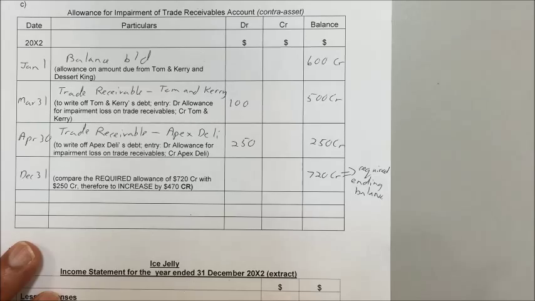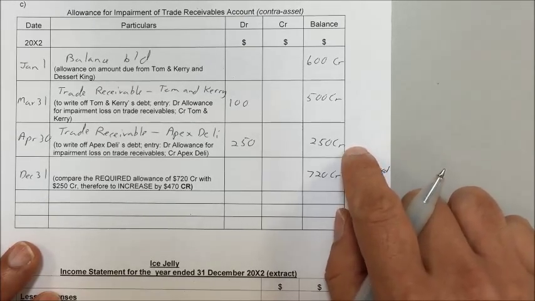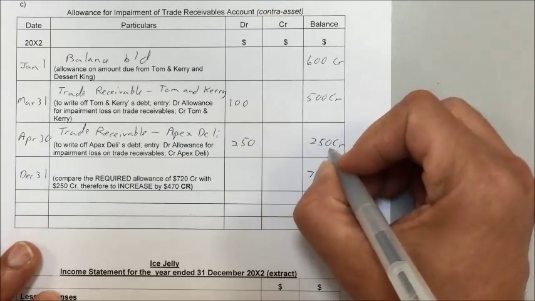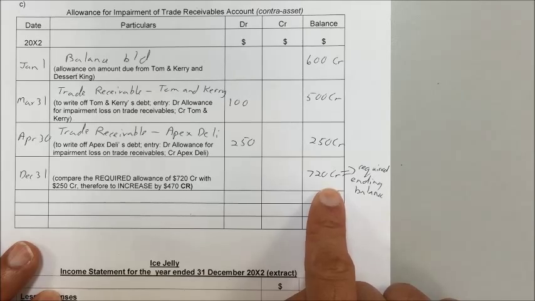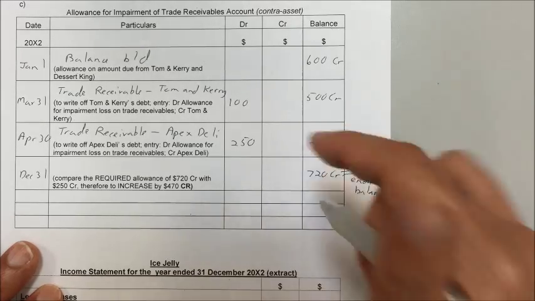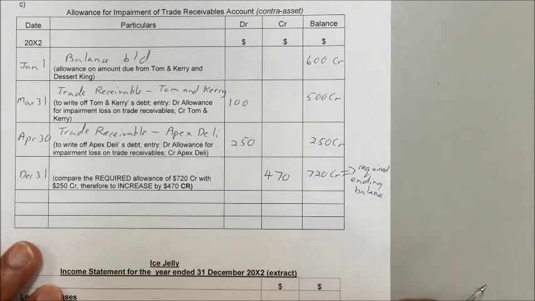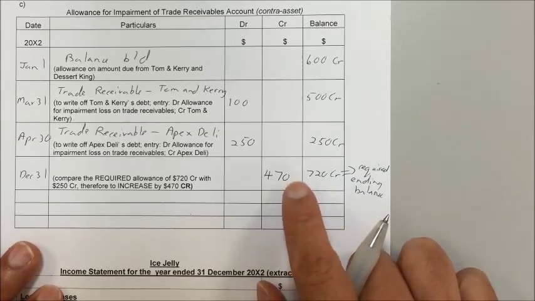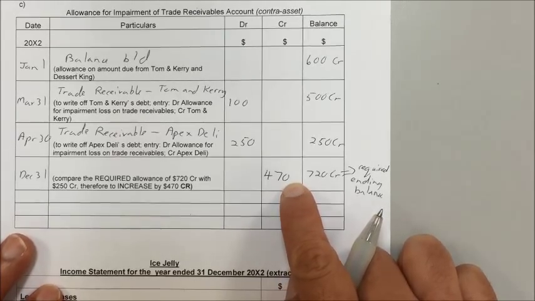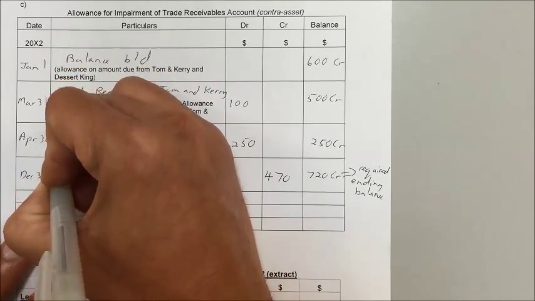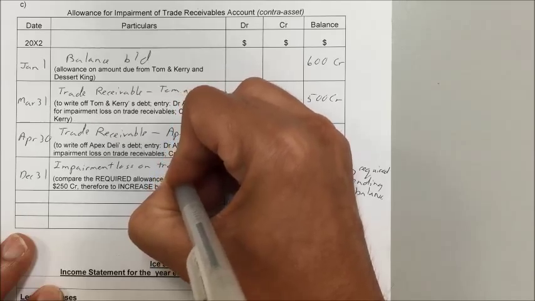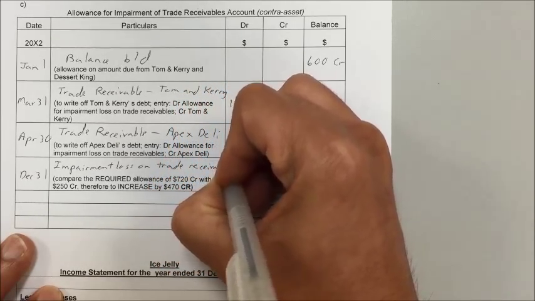Now take a look at your balance for the allowance account right now. You already have a balance remaining of 250 credit. Now in order to increase to a balance of 720 credit, you just need to credit the account by the difference of 720 and 250, which is 470 credit. Therefore, we write 470 in the credit column here and not 720. The account that we debit is impairment loss on trade receivable, so we write here.